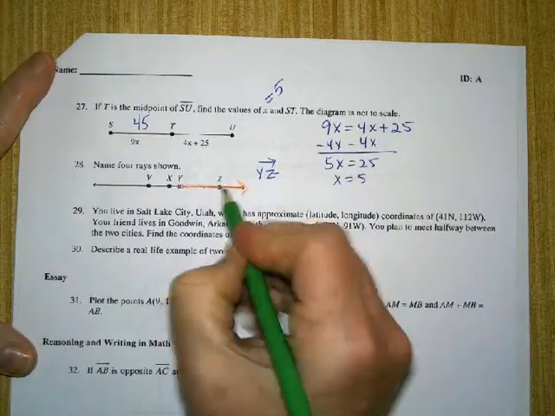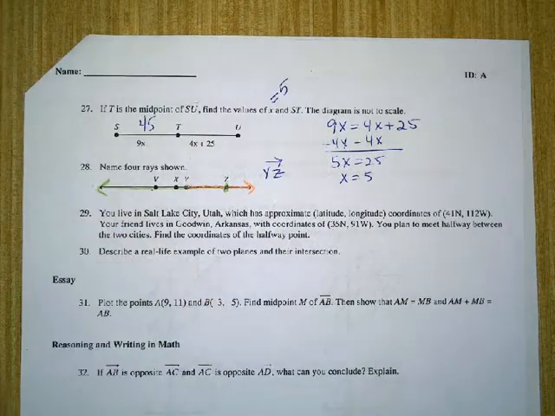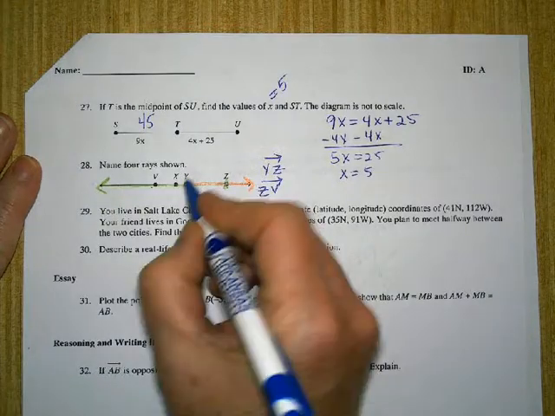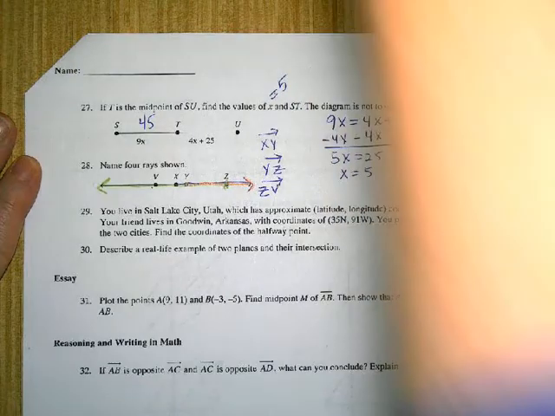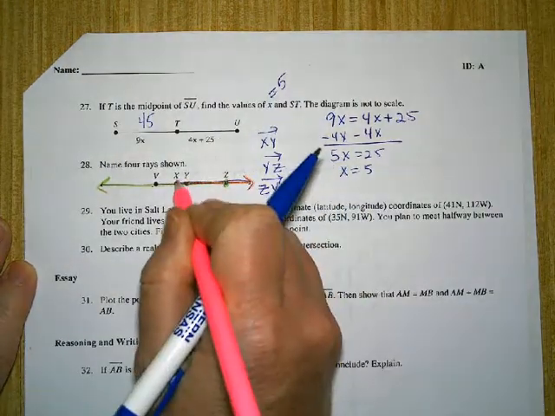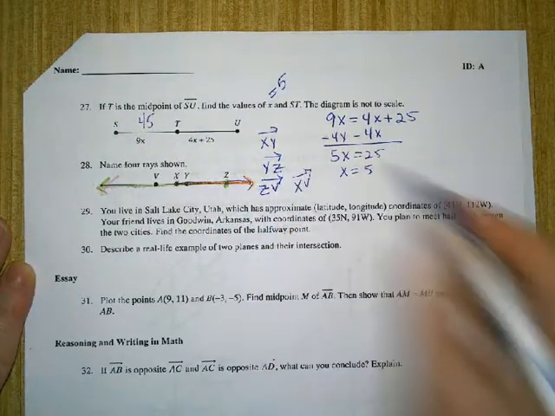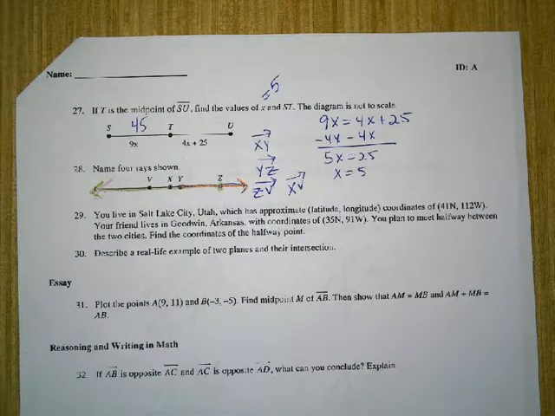Starts at Z, goes towards V. XY, and then XV. XY and XZ are the same. Those are the only 4.